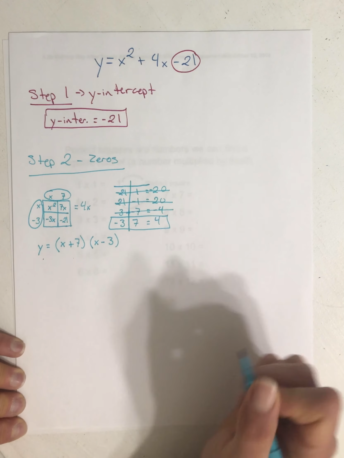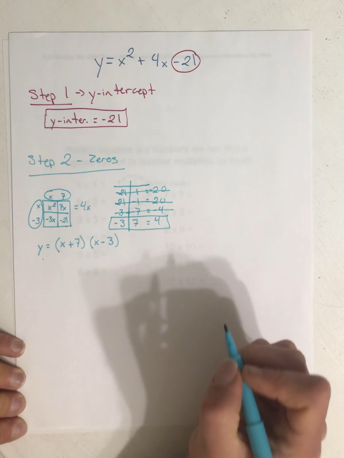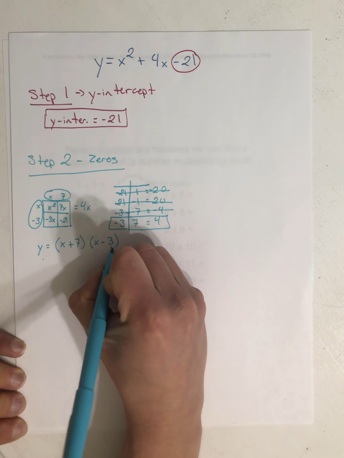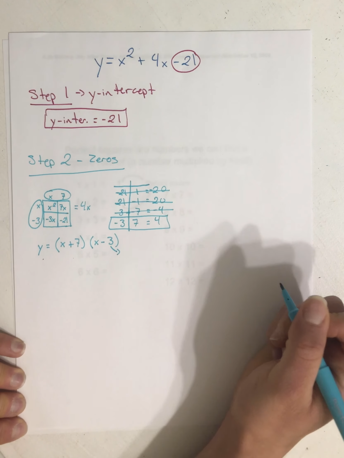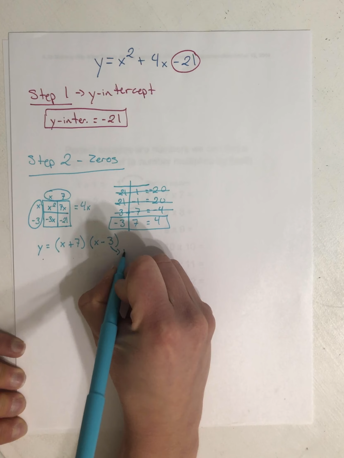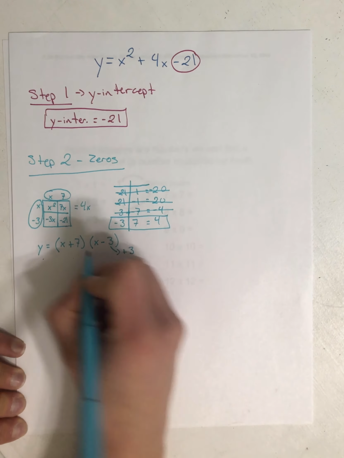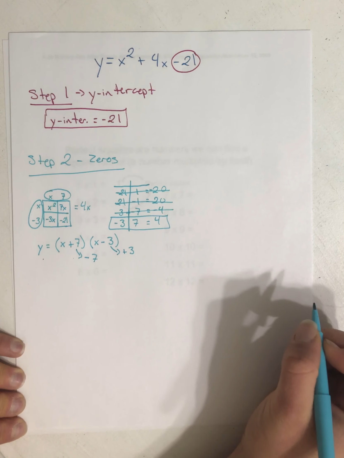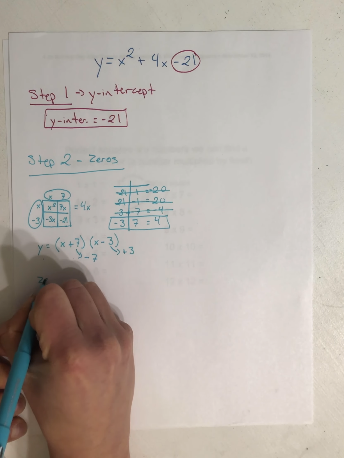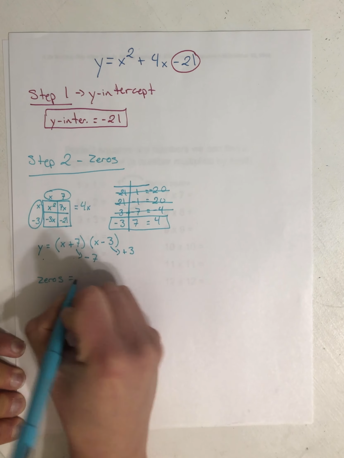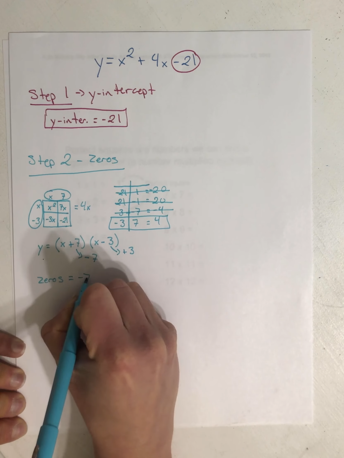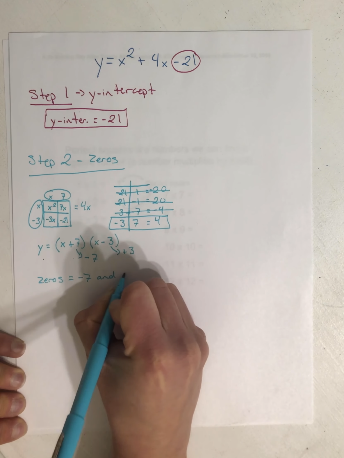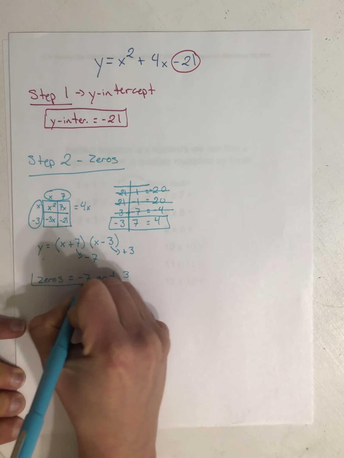And then we need to write our zeros. Don't forget when you take these out, the sign changes. So this goes to a +3. And when we take this one out, it goes to a -7. So our zeros are -7 and 3. And then box that.